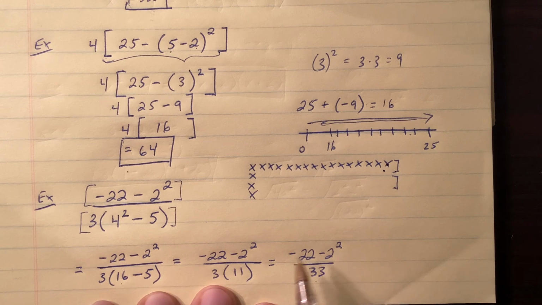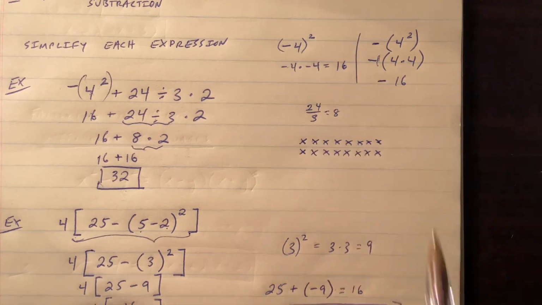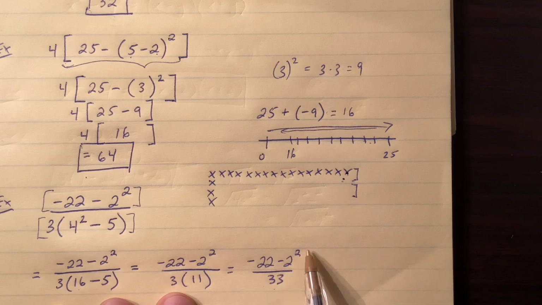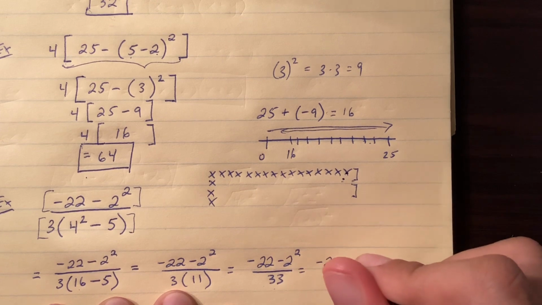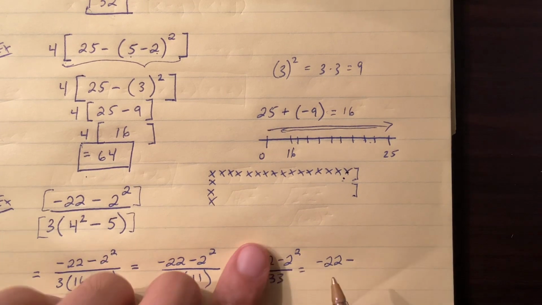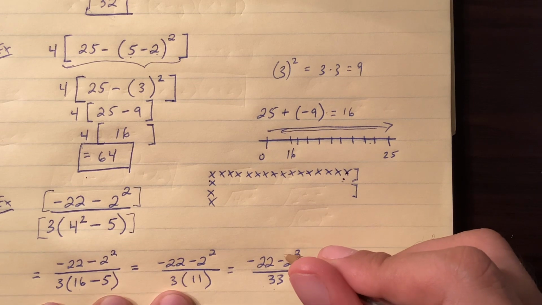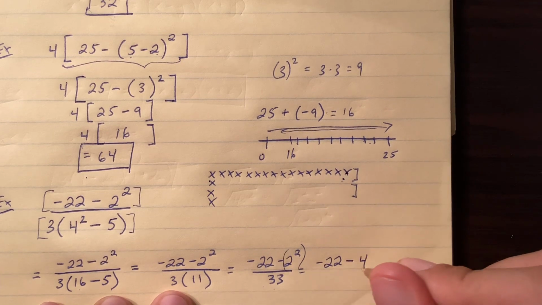The first thing that I noticed, because there are no parentheses, we see an exponent. And be careful, it's just like we saw right up here. This negative is not part of the exponent. It's not part of what we're raising to the second power. So we're going to rewrite this as negative 22 minus, and the minus has not moved because it's just 2 to the second. Remember, if it's not in parentheses, we can consider this to be our problem. 2 squared is equal to 4.